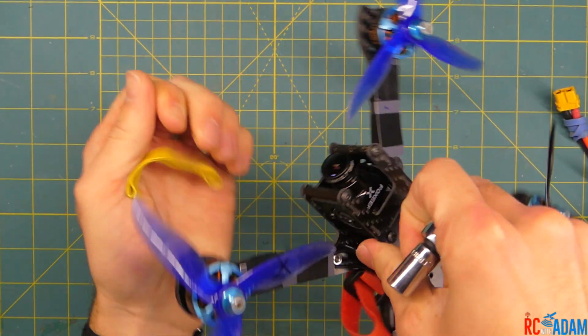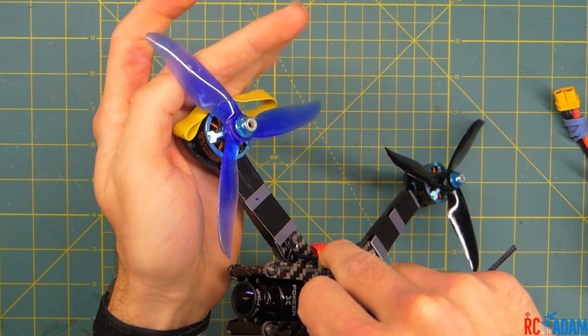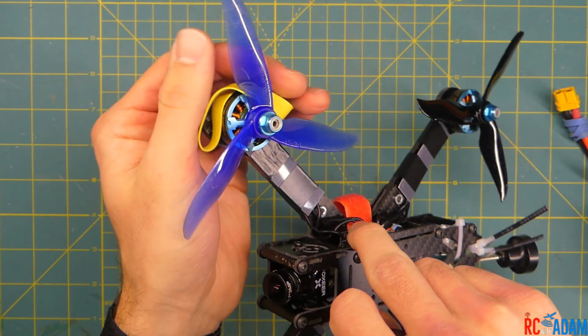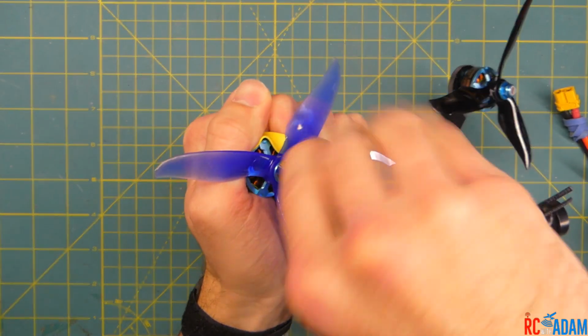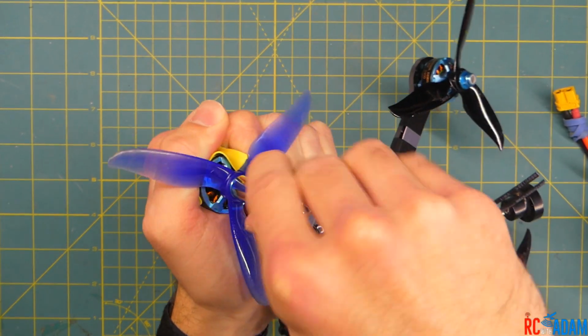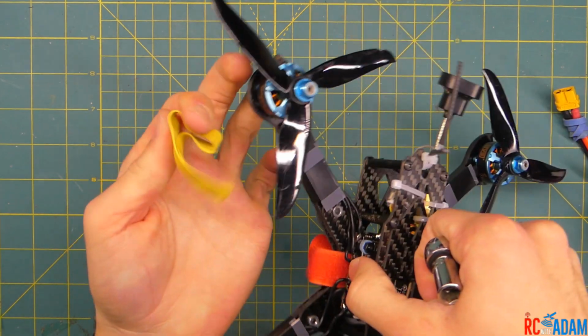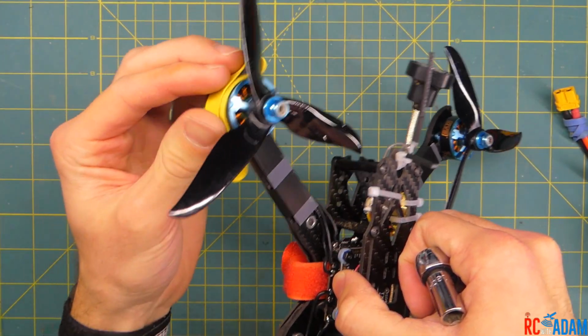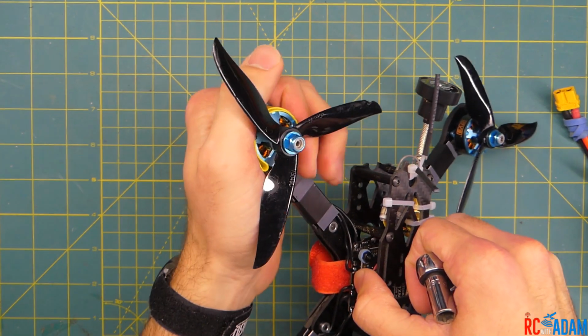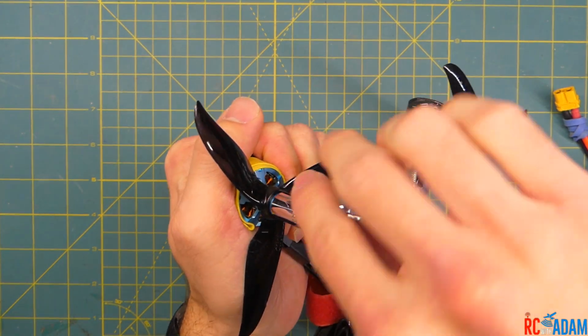These nuts are actually not very tight. They're not very difficult to put on, but some can be very difficult and very tight. So if you do have problems with that, you can heat up the nut, like by putting it in boiling water or just warm water, and it'll soften the nylon self-locking portion there.